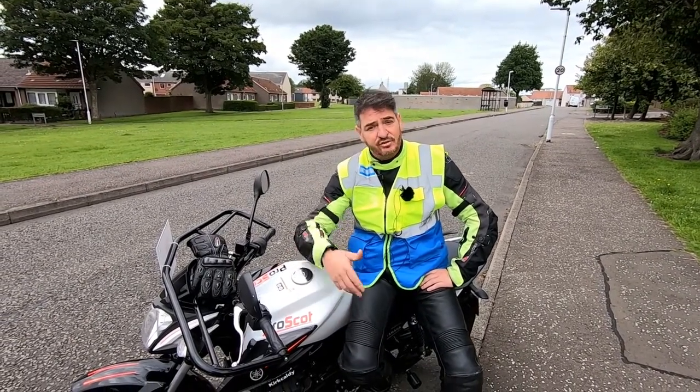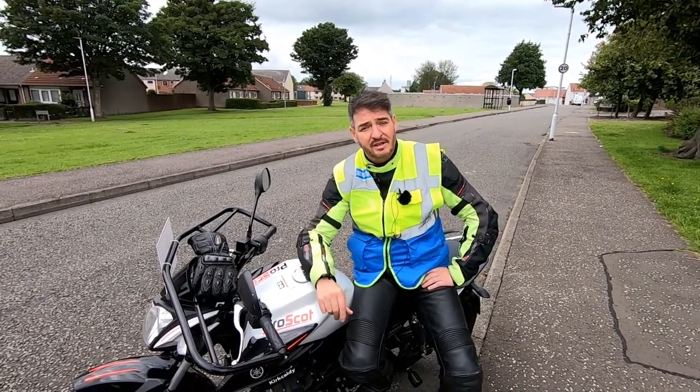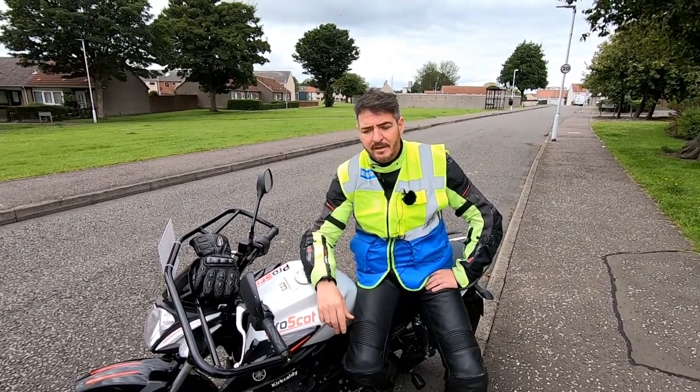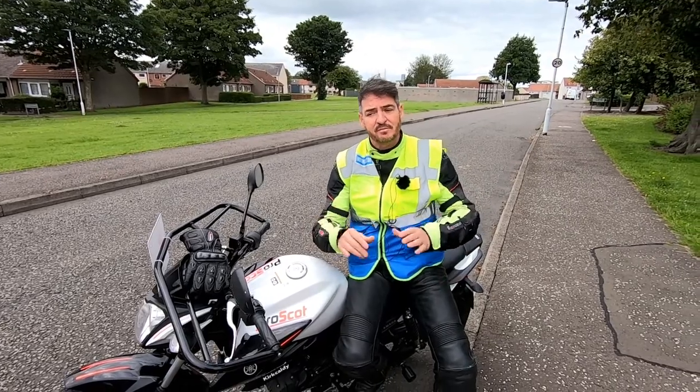So if there's a safe gap for you to get out, you go. The instructor will simply ask you to pull in to a position of safety, but be ready to move off again when required to do so. Your instructor will also say that they might appear in different positions behind you.